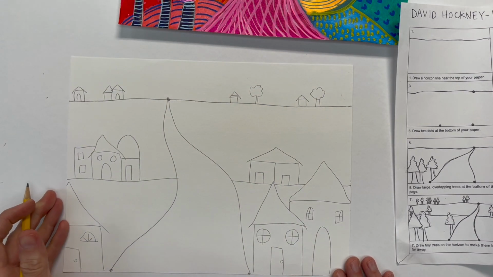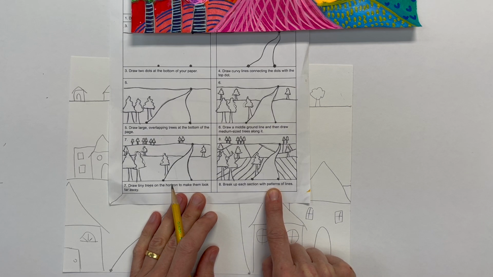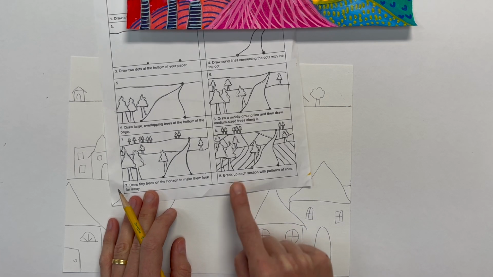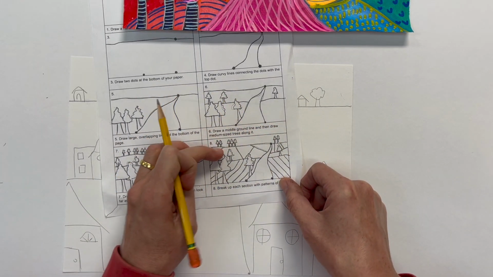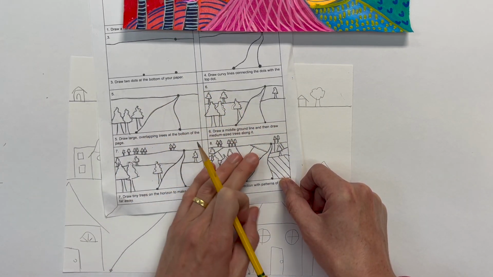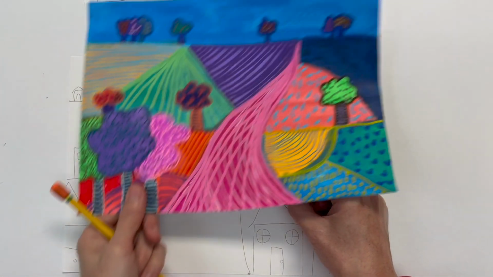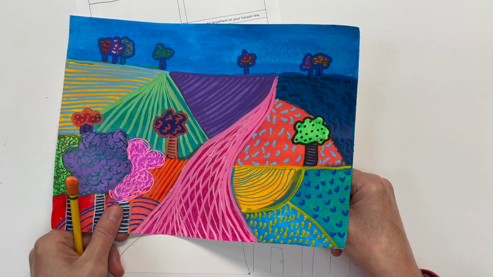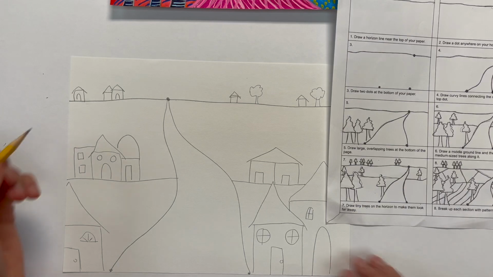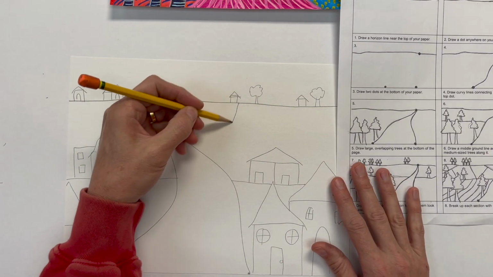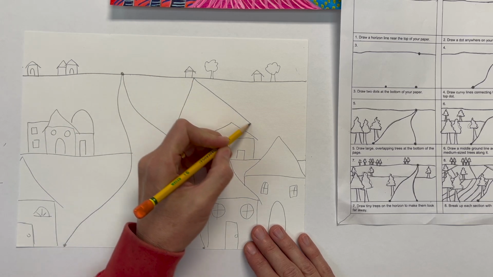Okay. Number 8, break each section with patterns of lines. So in the middle ground, I can break that up into bigger shapes. And down here, I can break it up too. And then later when we go to add our color, we're going to add a background color plus then on top patterns. So I'm going to add just a few lines, maybe from the background, the horizon line down to the middle ground.